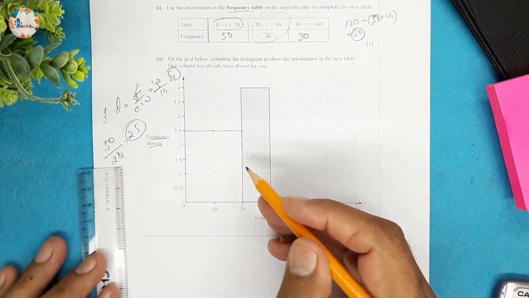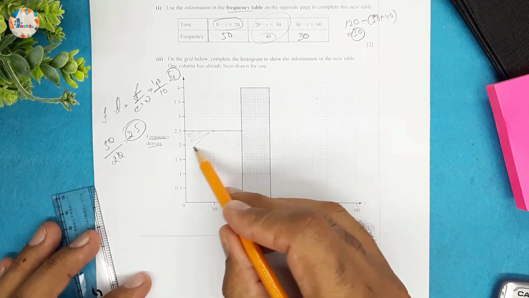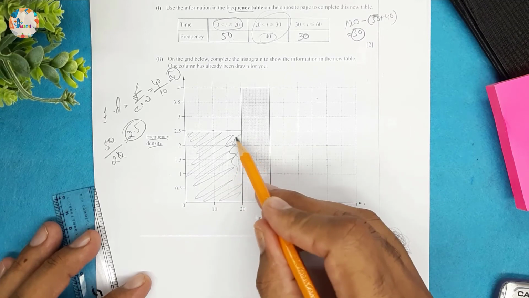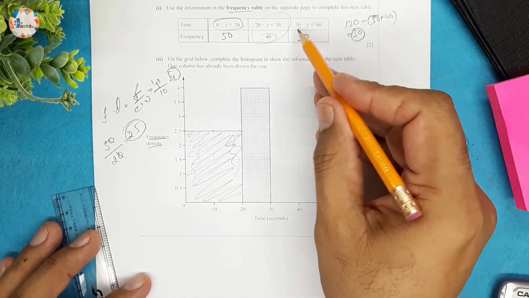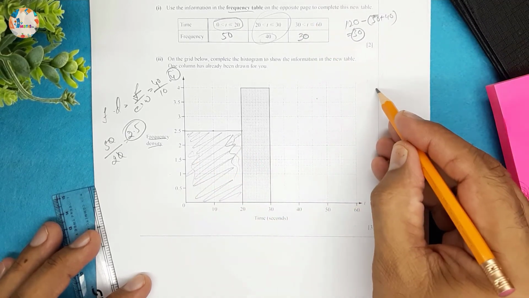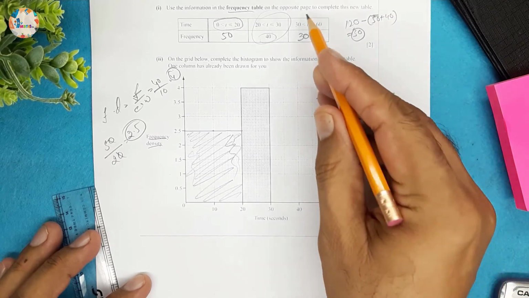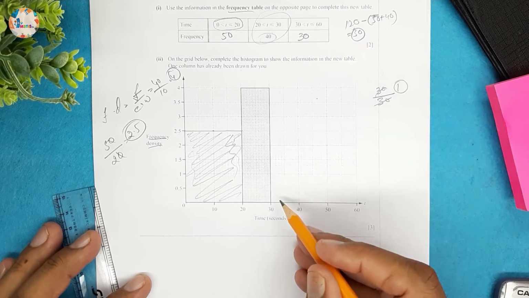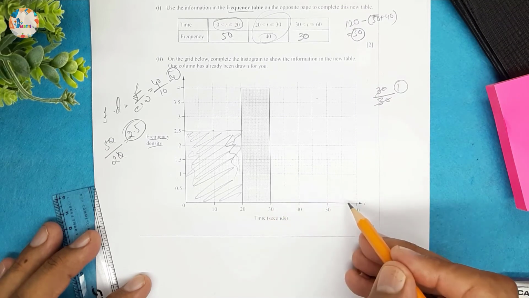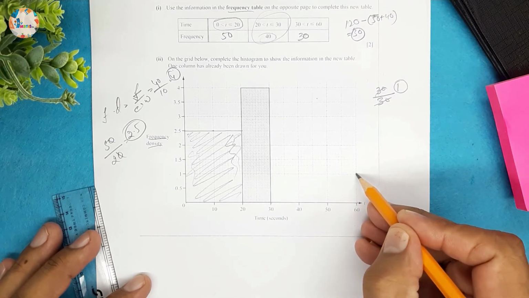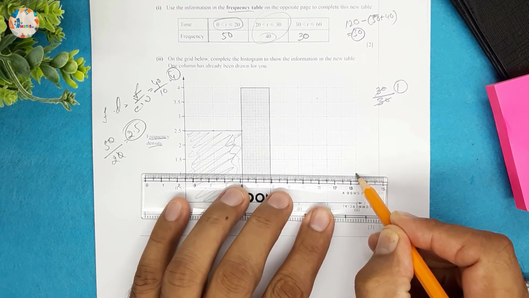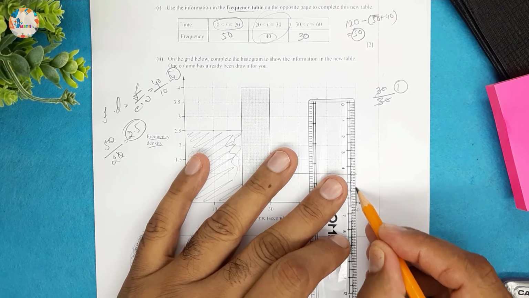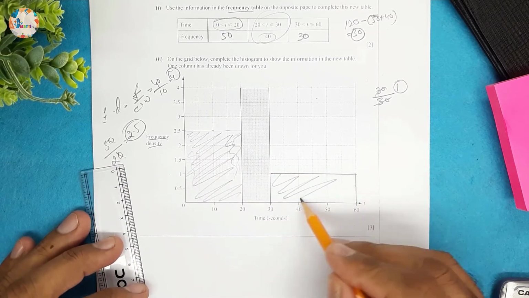So this will be our histogram for this portion. This is done. And next thing is this one, which is basically frequency divided by class width, which is 30. So 30 divided by 30 will be 1. So from 30 to 60 will be 1, up to this line. So we can draw, for example, up to this one. So this will be the bar for this portion.